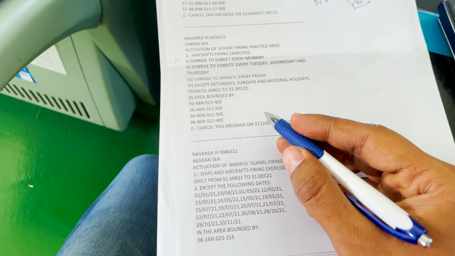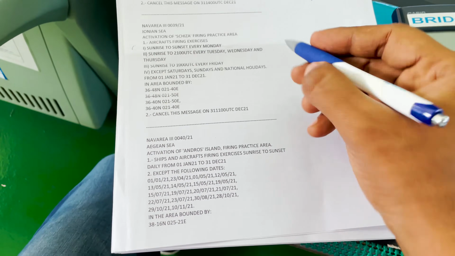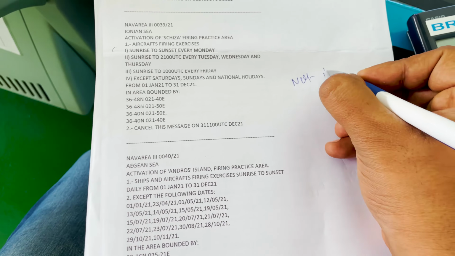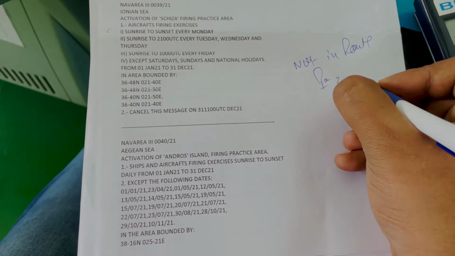This nav warning is also Ionian Sea, 36° latitude. It is also not in my route. If your company manual does not say anything, normally take plus or minus 50 nautical miles from your route and only plot those nav warnings.